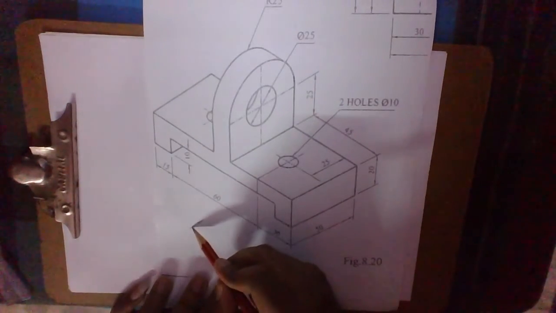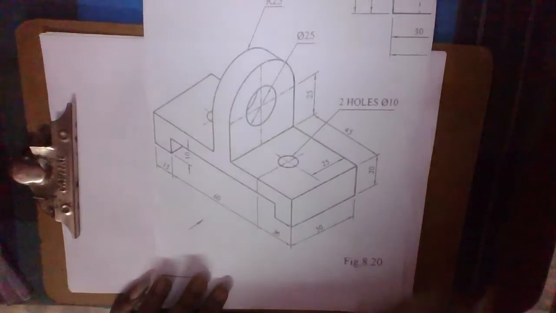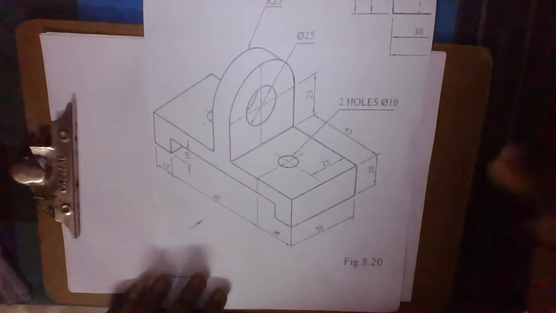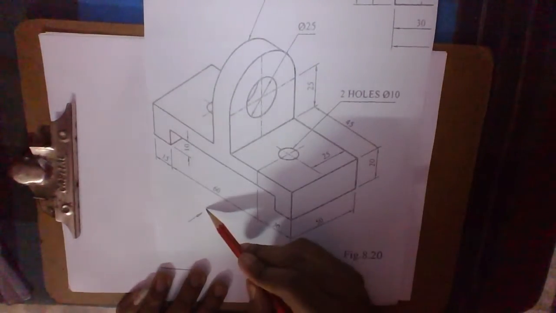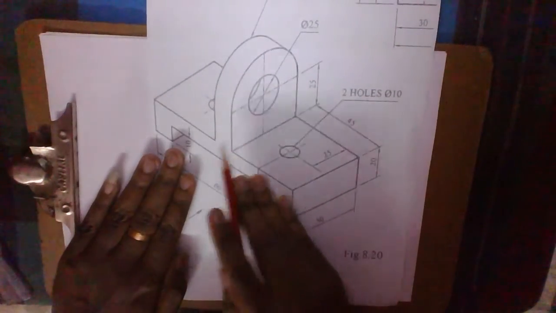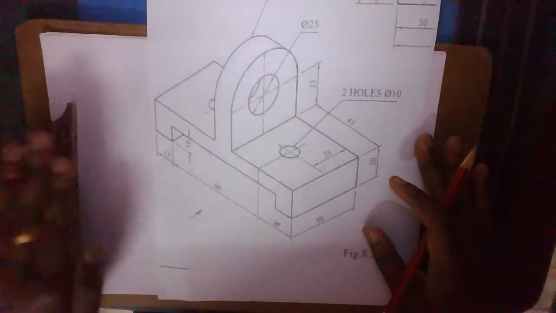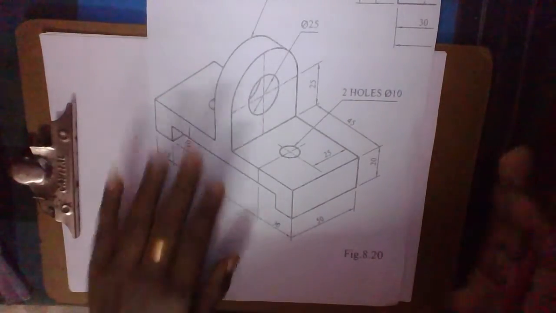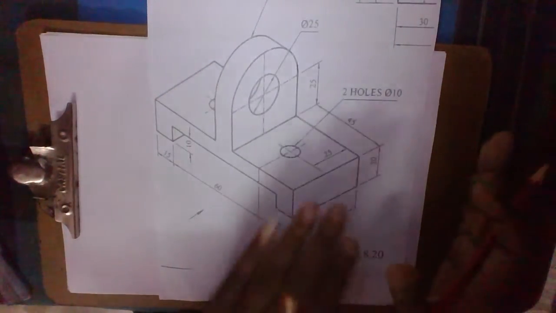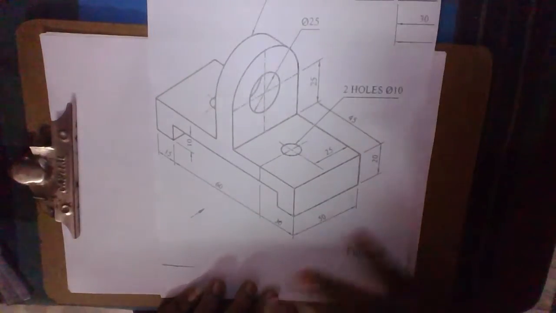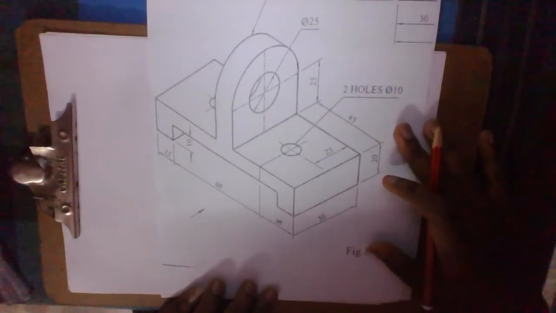And here you have the front view mentioned. This arrow mark indicates your front view, that we all know, right? So this is my front view. If this is my front view, this side view is going to be my right side view. In the drawing sheet, I will draw the same right side view on the left side. The top view is at the bottom. This we all know, right?